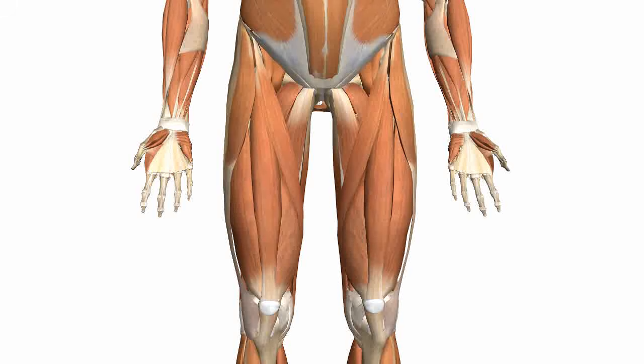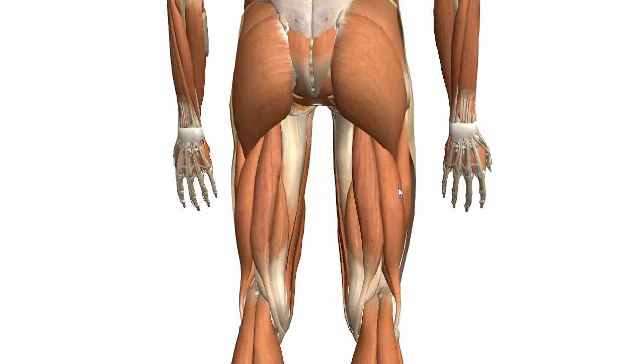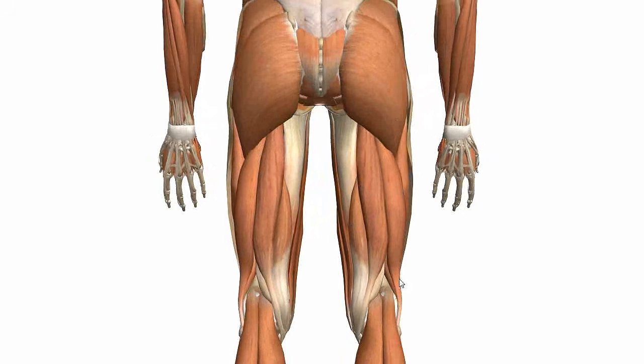Okay, so I'm going to do a couple of tutorials on the muscles of the thigh. The muscles of the thigh are arranged into three compartments. You've got an anterior compartment, medial and posterior compartment, and these are separated by intermuscular septa. The anterior compartment is known as the extensor compartment, the medial compartment is known as the adductor compartment, and you've got the posterior compartment, which is the flexor compartment.